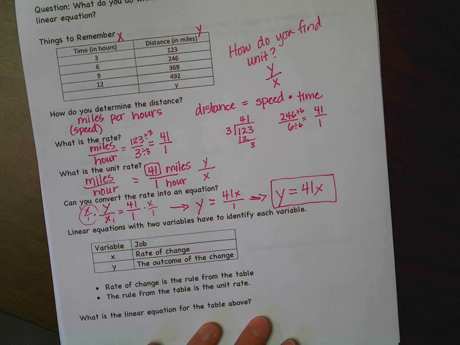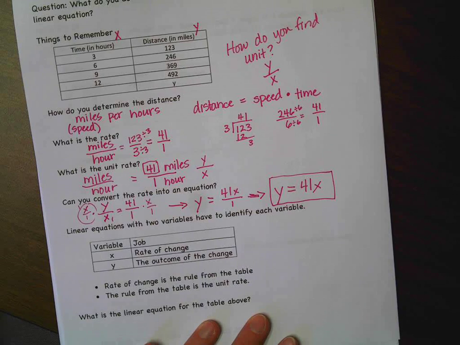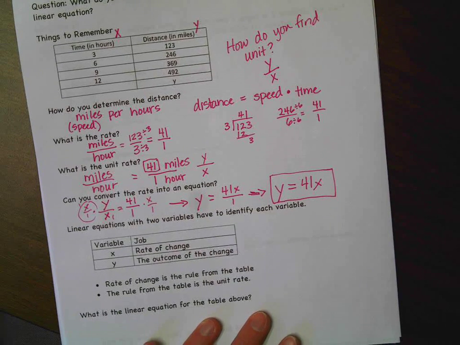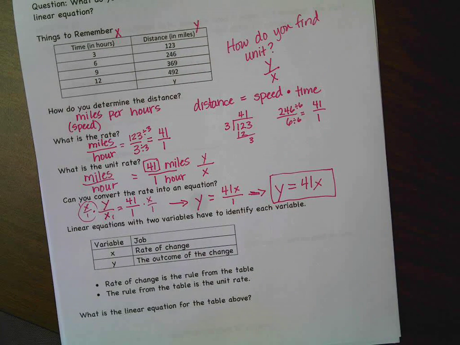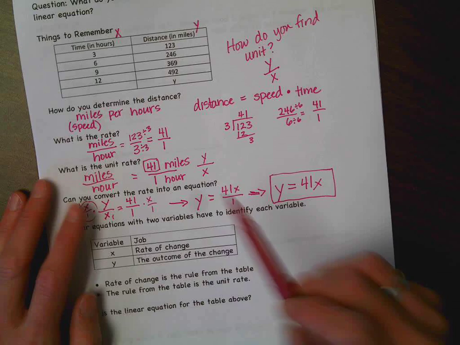Now, did you just create an equation by using all of those steps that we've been learning? Now you know why Mrs. Nelson is not a mean teacher who's trying to make you crazy. She's trying to help you see something.